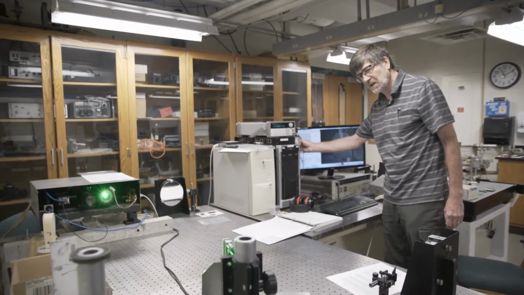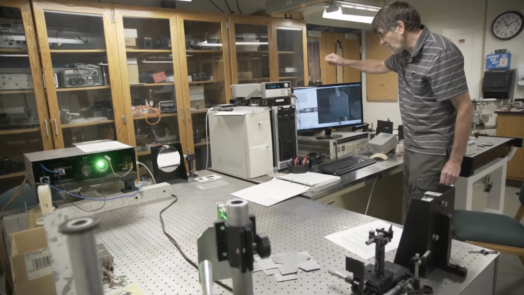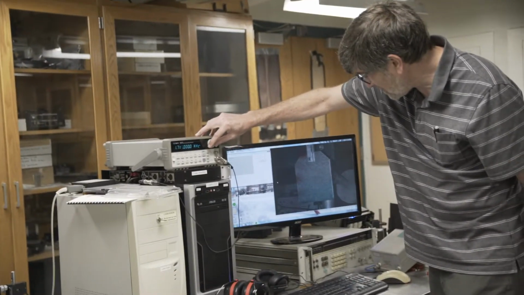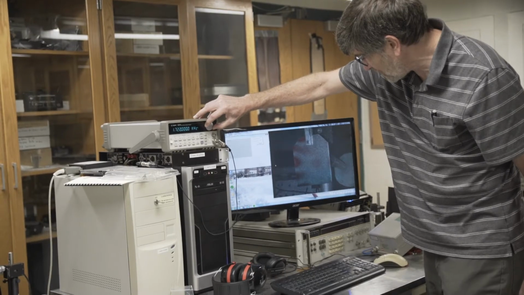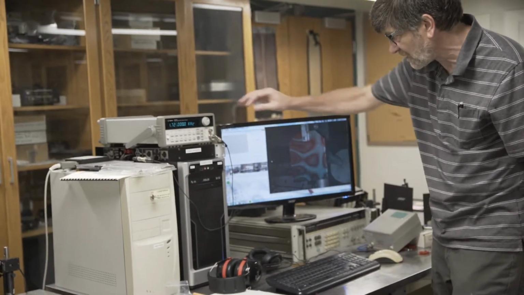So let me turn the sound back on. Now you don't see much yet. That's because the frequency isn't quite right. It's a very specific frequency we have to find, and I'll just tune it up a little bit. And there you can see the vibration pattern coming in.